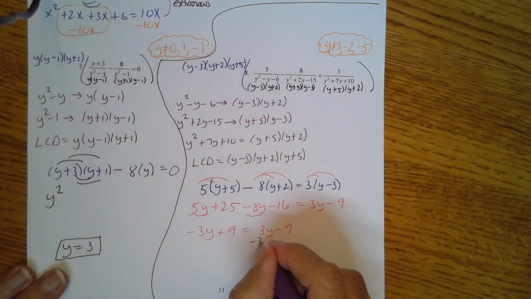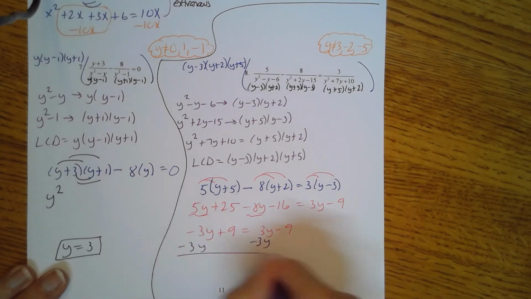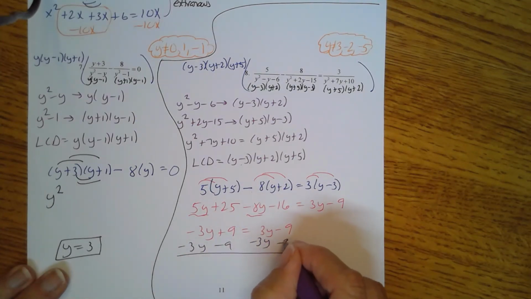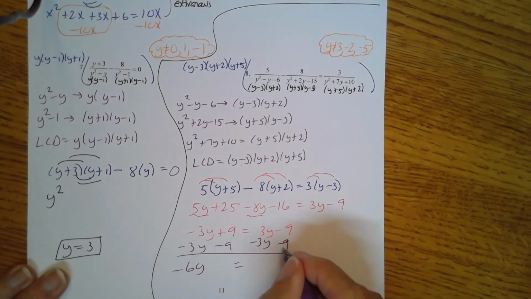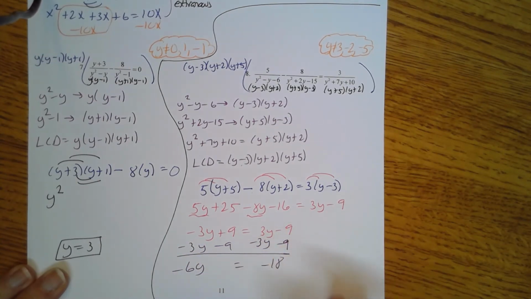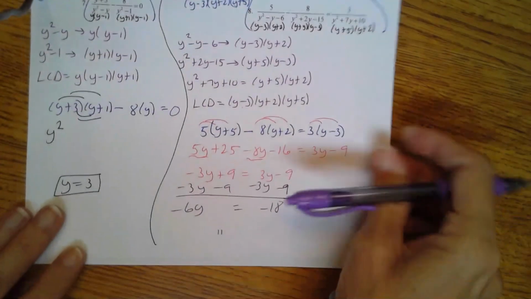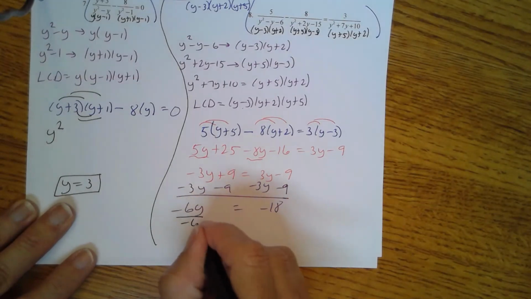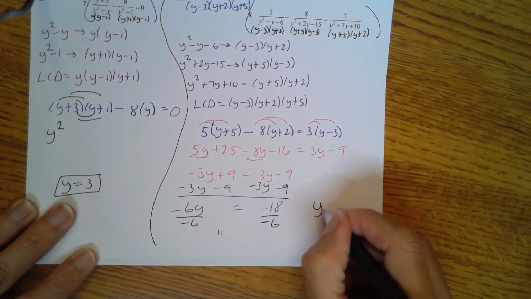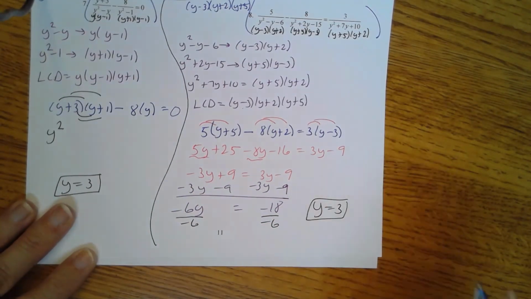So I'm going to subtract over the 3y, and then I'm going to subtract over the 9. So negative 3 and a negative 3 give me negative 6y. Negative 9 and negative 9 give me negative 18. I'm almost there. I need to divide by negative 6, and y is going to turn out to be 3.